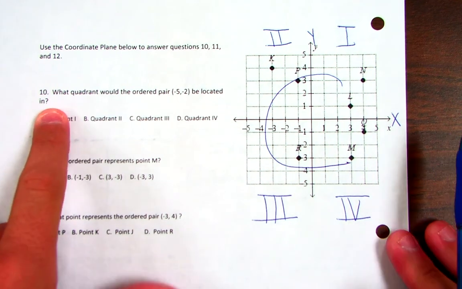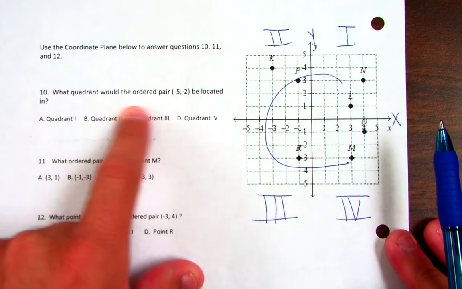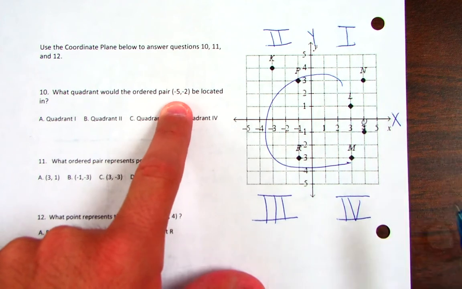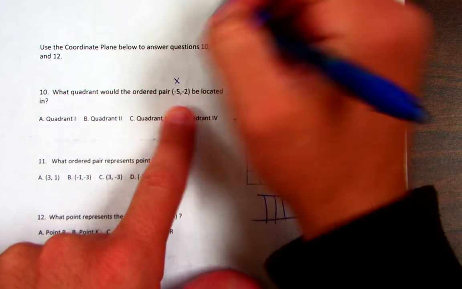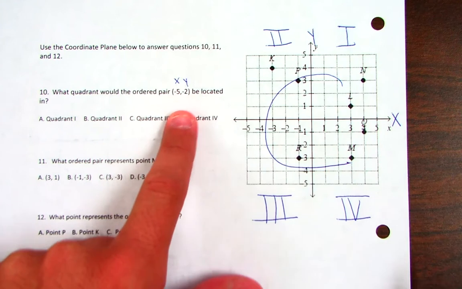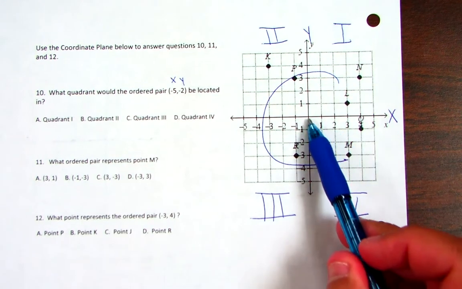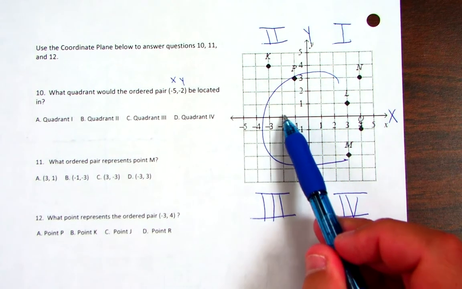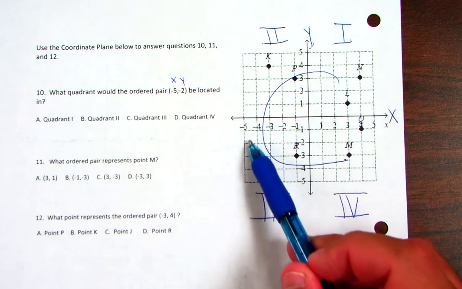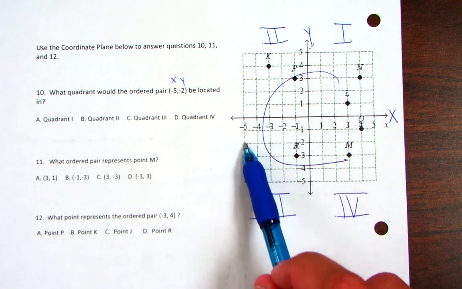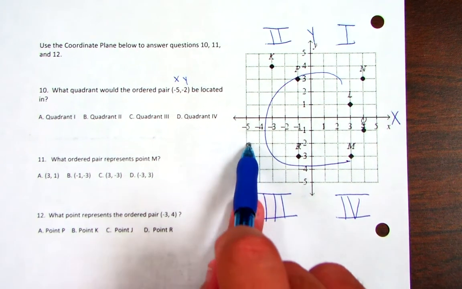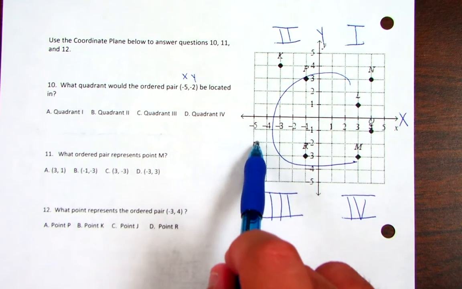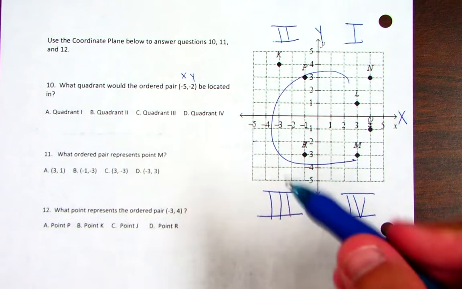All right, so question number 10. What quadrant would the ordered pair negative 5, which is your x value, and your y value of negative 2 be located in? Well, let's see. From the origin, negative 5, negative 2 is right down here. What quadrant is this in? That's in quadrant 3. So that would be C.